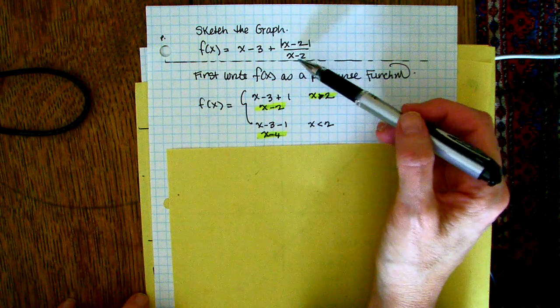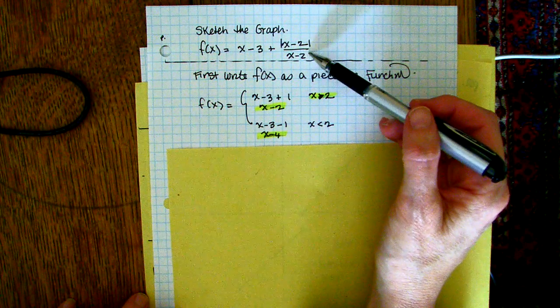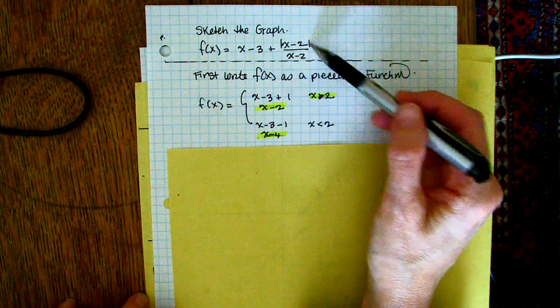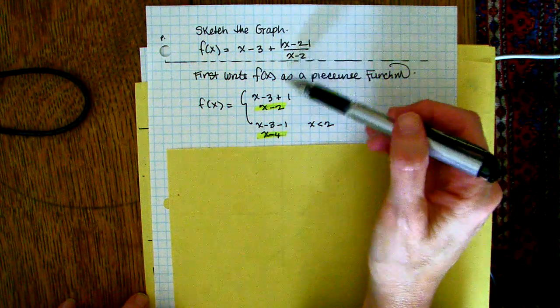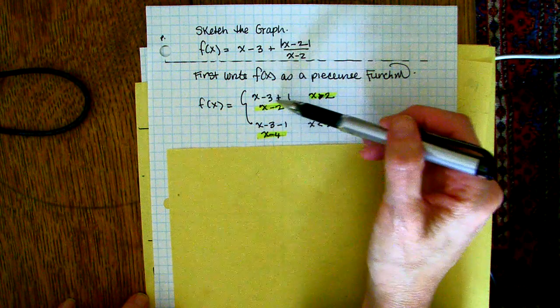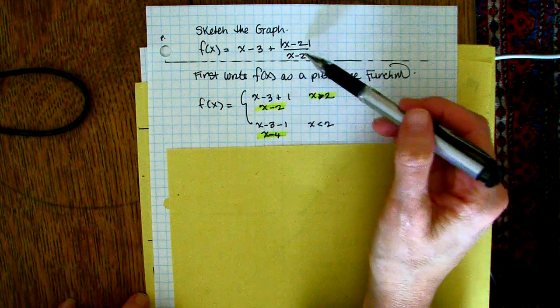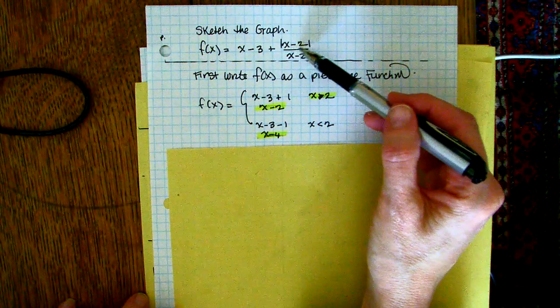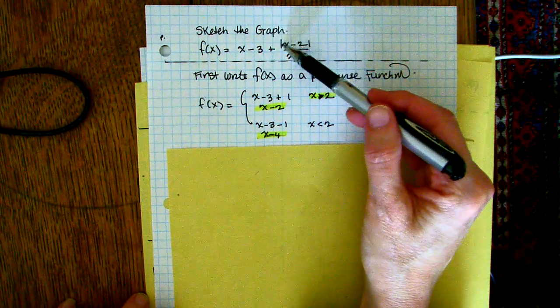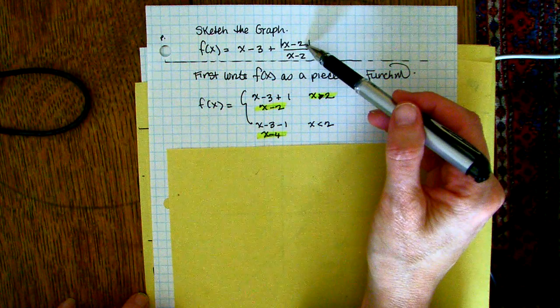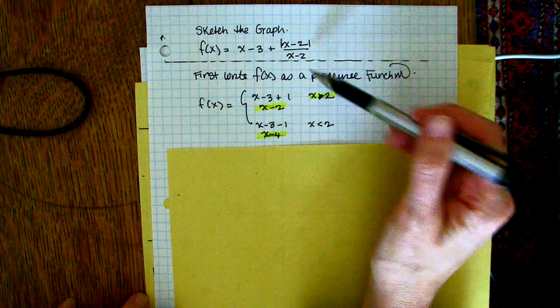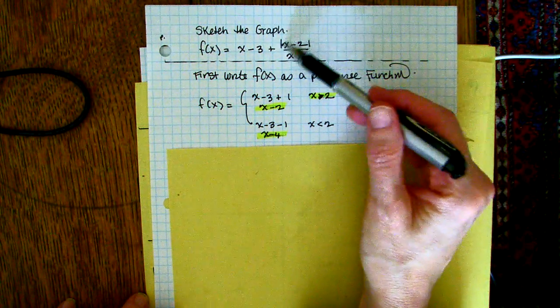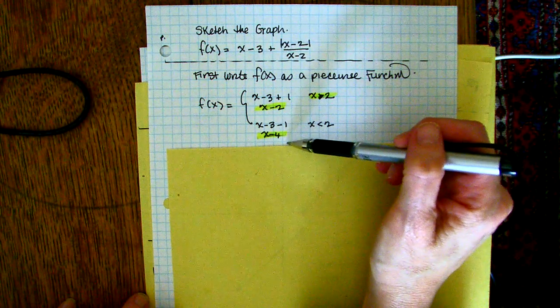So when x is more than 2, this expression will equal 1, and you're going to get x minus 3 plus 1, or x minus 2. And when the absolute value expression is negative, that would mean x is less than 2, and this expression will equal -1, and you're going to graph f of x equals x minus 4.